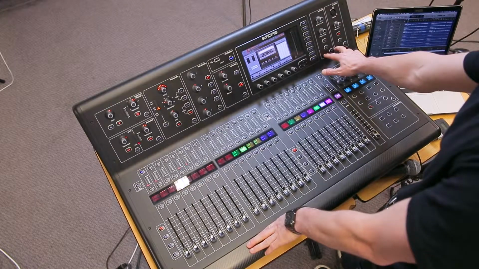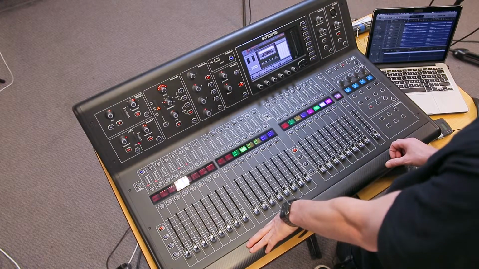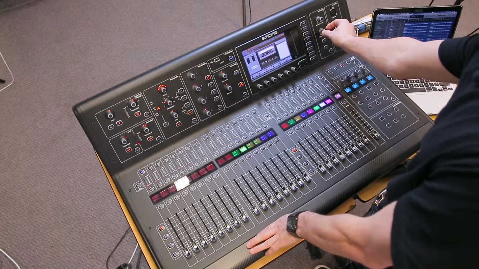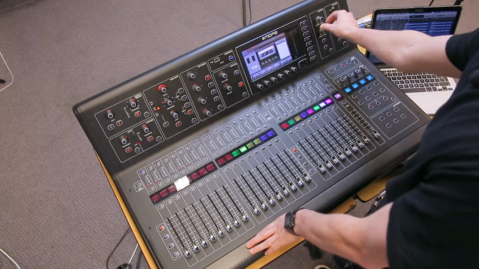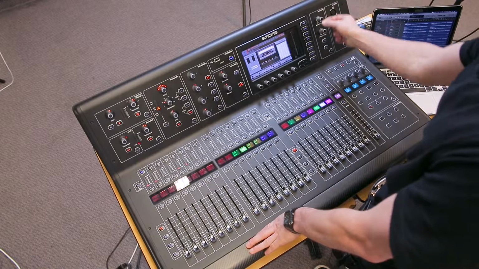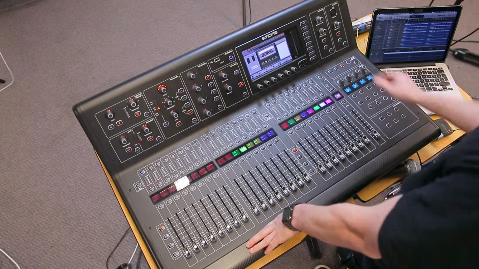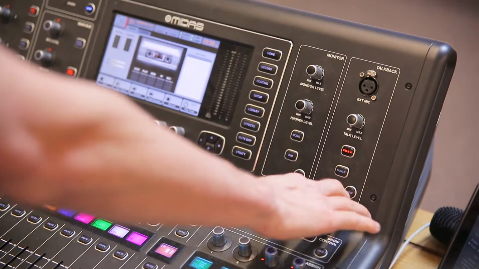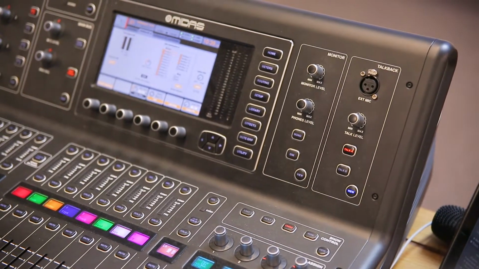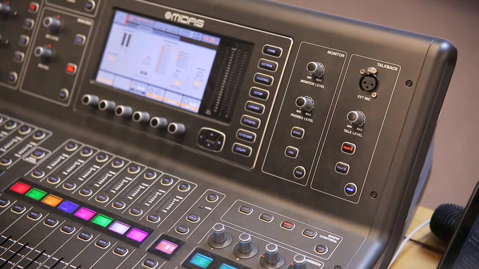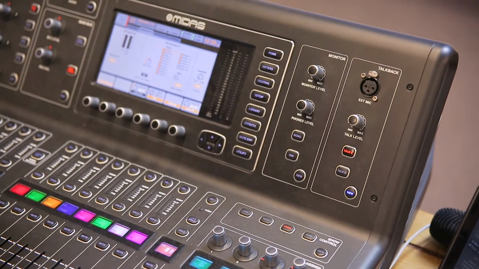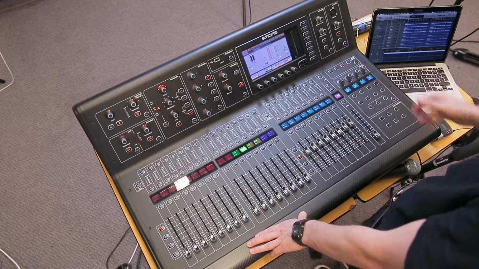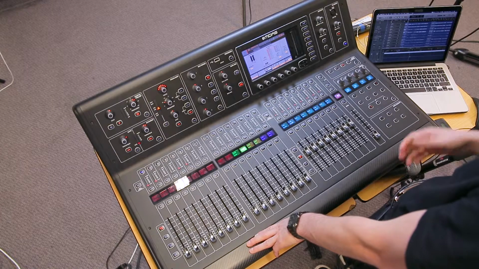Over here we have the monitor control panel, which controls your headphone level. And we don't tend to use a monitor, but if you had a wedge next to you, you can control that here. This is a talkback control panel, which allows you to talk from a mic into all of the buses at once, so you can talk to all of your band from the sound desk.